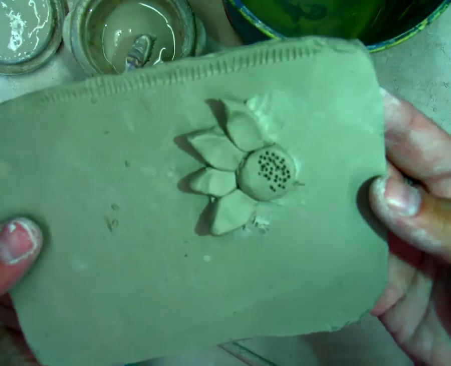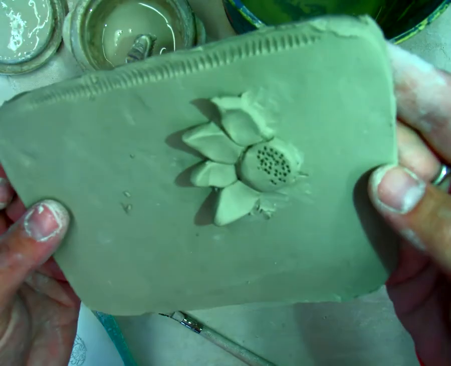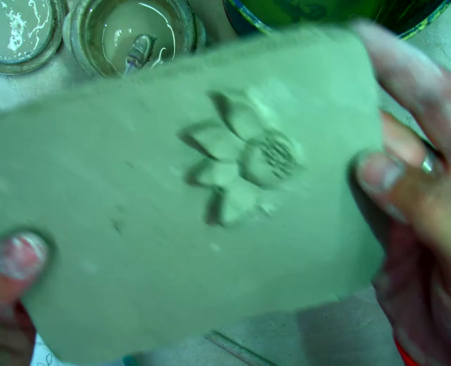You will be required to have at least 2 textures pressed into your clay container for your project.